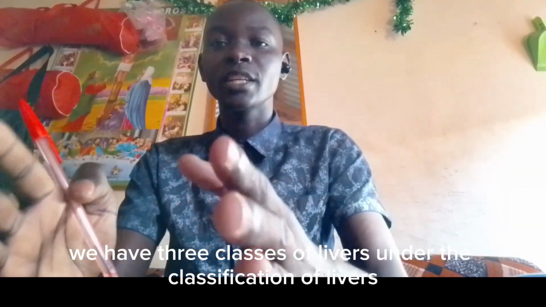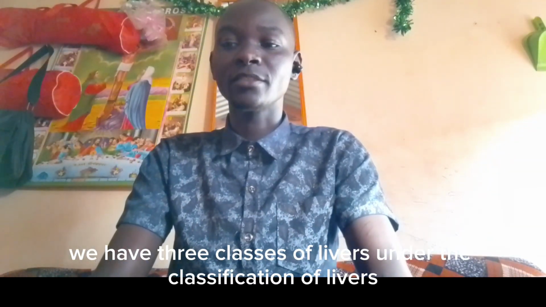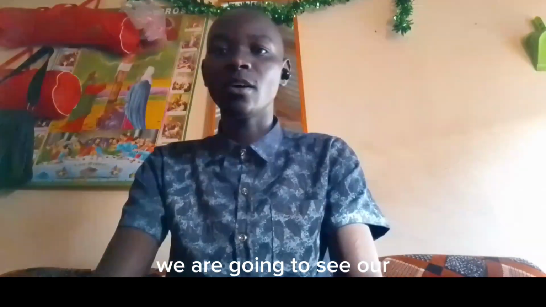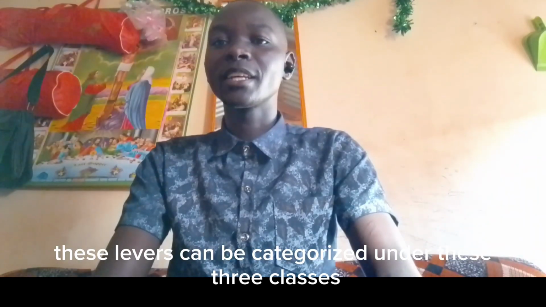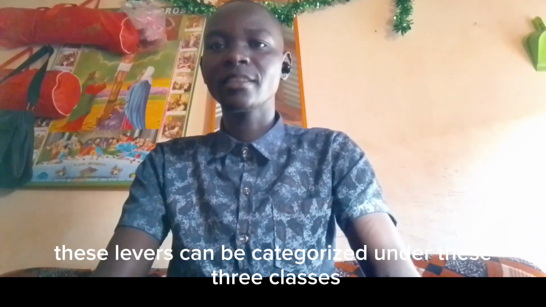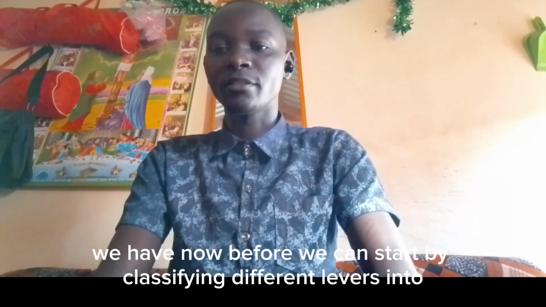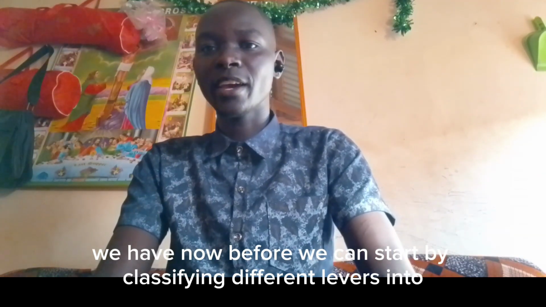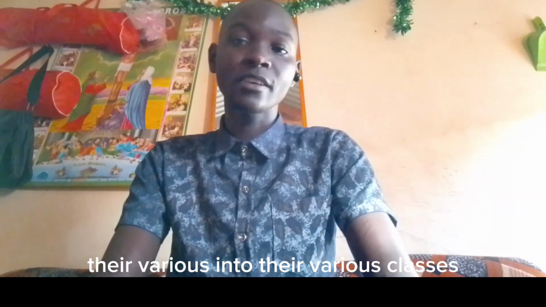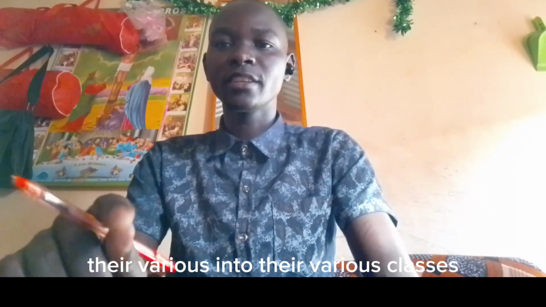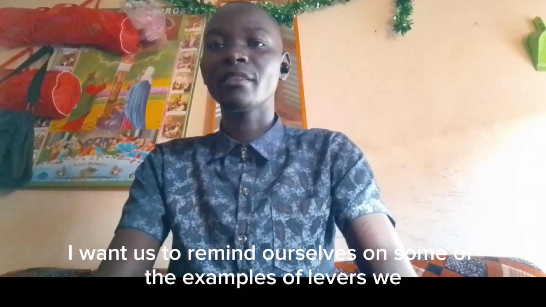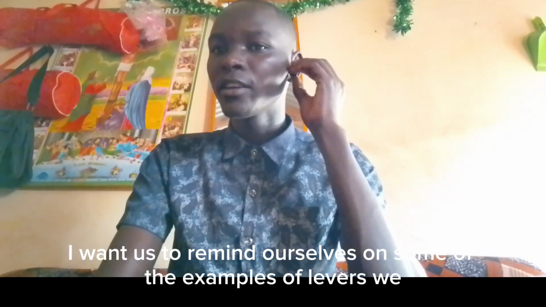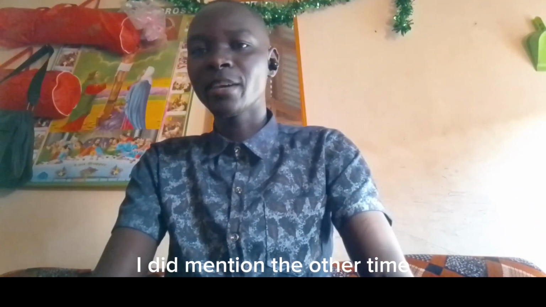Of course, we have three classes of levers. Under the classification of levers, we have three classes of levers. We are going to see how these levers can be categorized under these three classes. Now, before we start classifying different levers into their various classes, I want us to remind ourselves of some of the examples of levers we mentioned the other time.